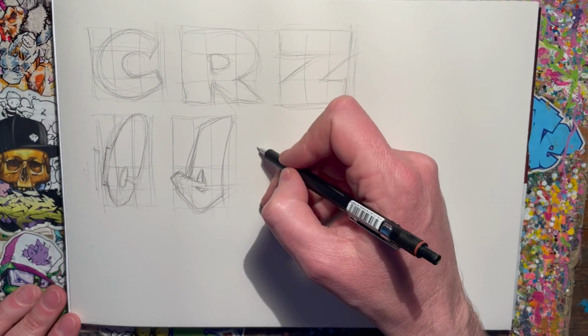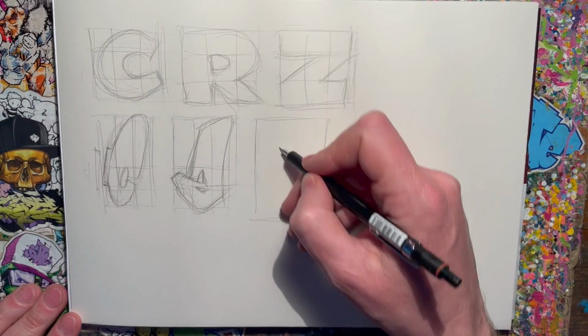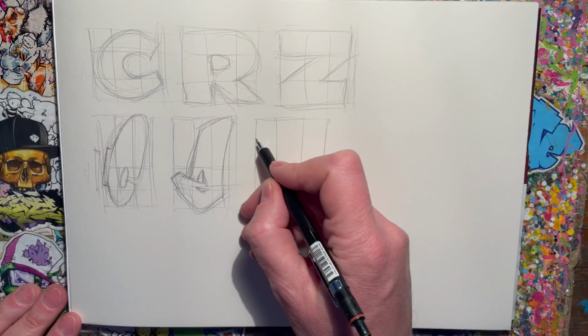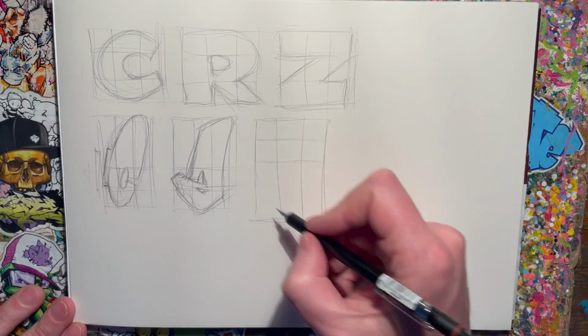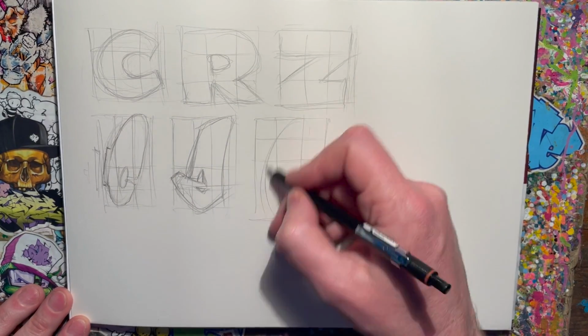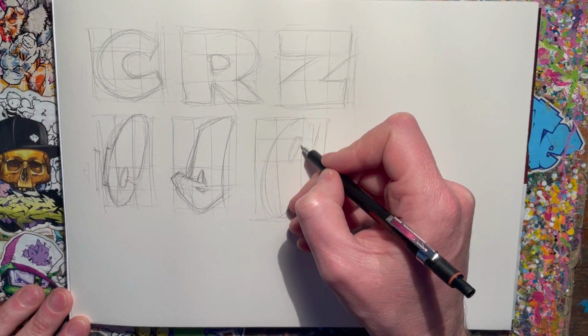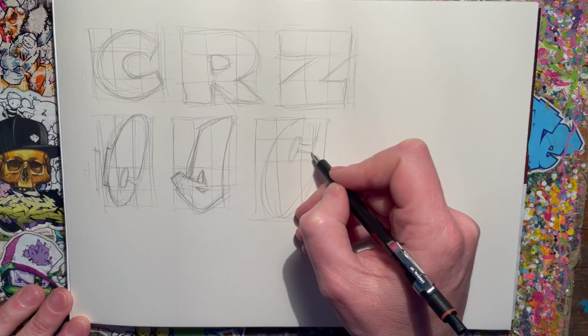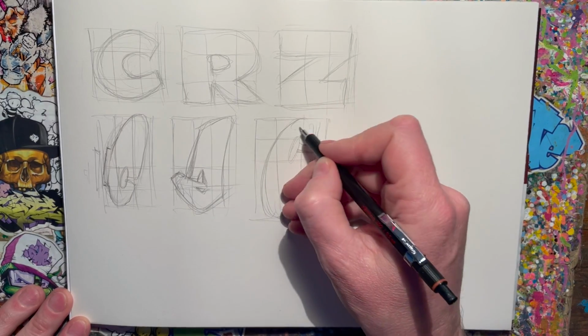So what if we were to switch that around and kind of go, all right, so we've got a bit of top heavy there. What about if we had a bit of bottom heavy? See that? So I'll stretch the grid the other way. Let's try a C like that. So now the C looks like this. There you go.